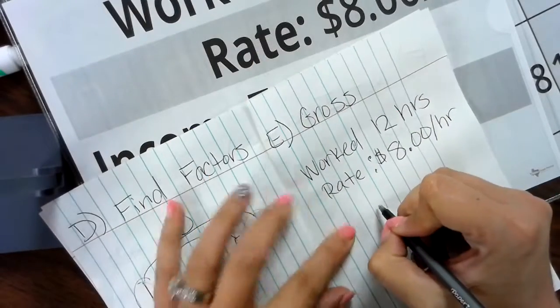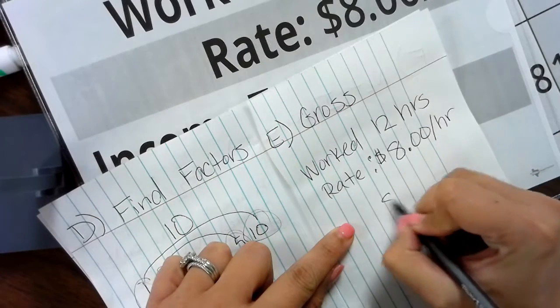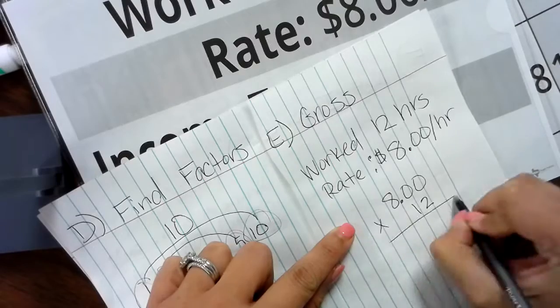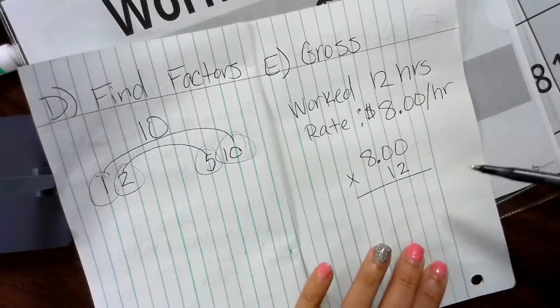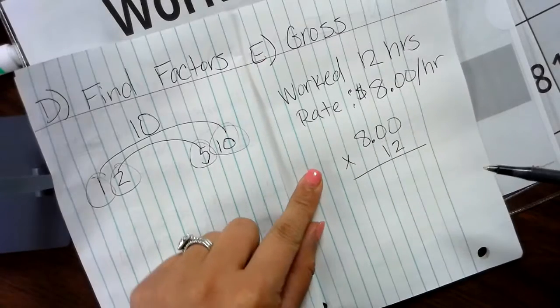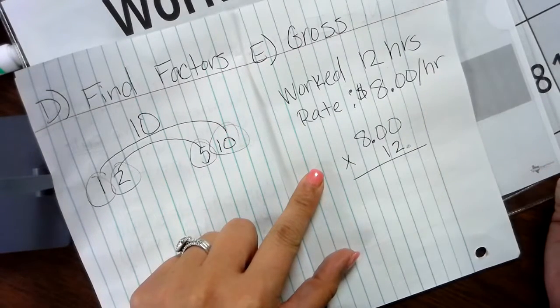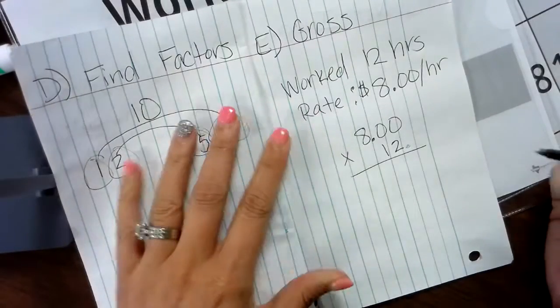So 12 times $8 an hour. This is what Ms. Webster was talking about, that you don't line up your decimals when you multiply. We're going to count our decimals later.